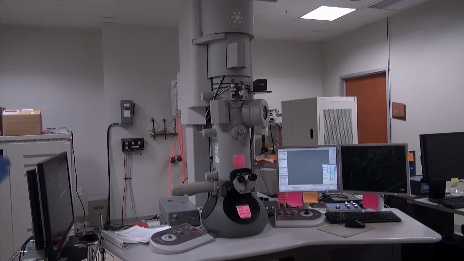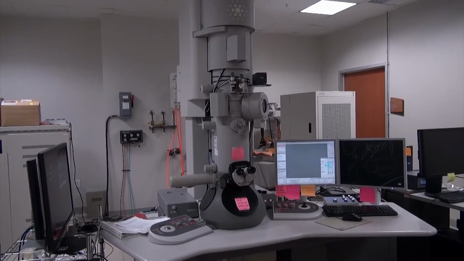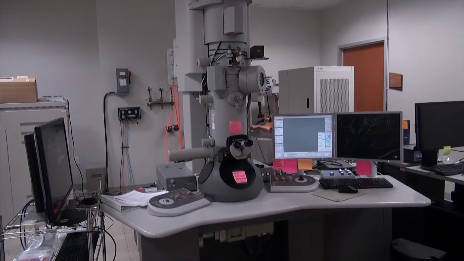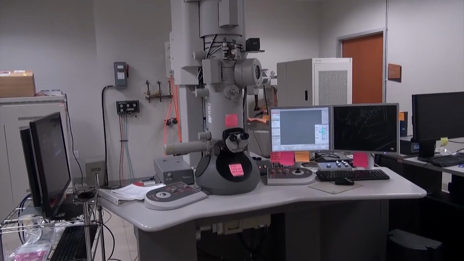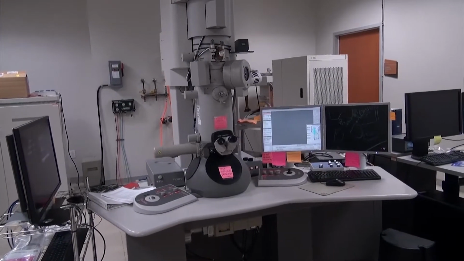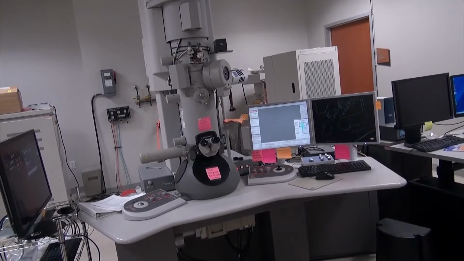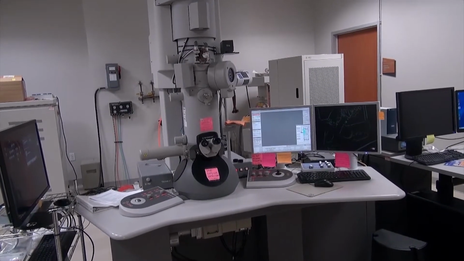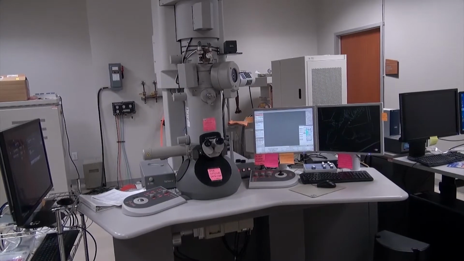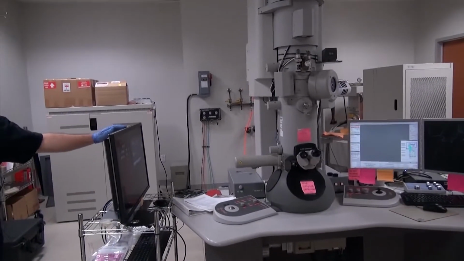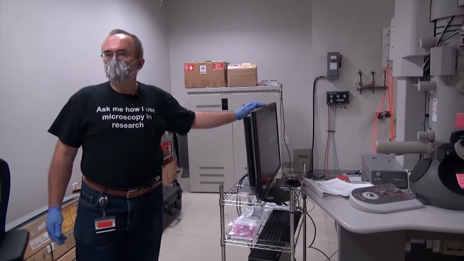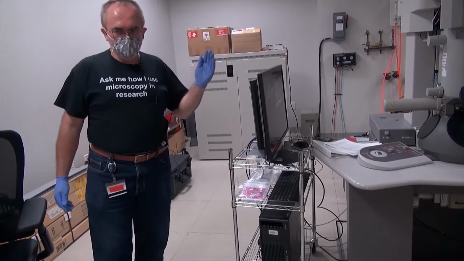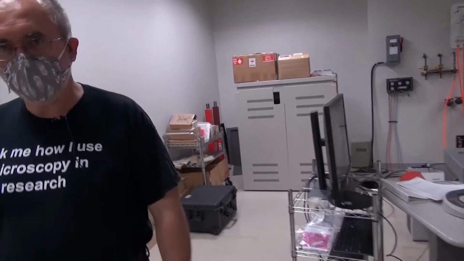The resolution is about 0.24 nanometer in point resolution, and it's equipped with Gatan cameras, actually 2 of those. The stage is computer controlled, accepts single and double tilt holders. And we also have a recently installed NanoMegas ASTAR system and Protochips heating stage that are available for our users.